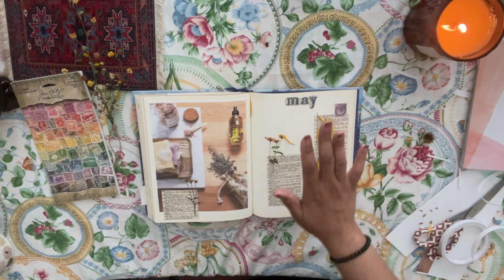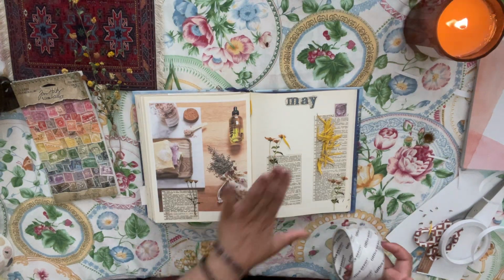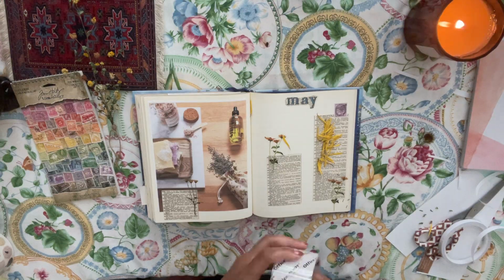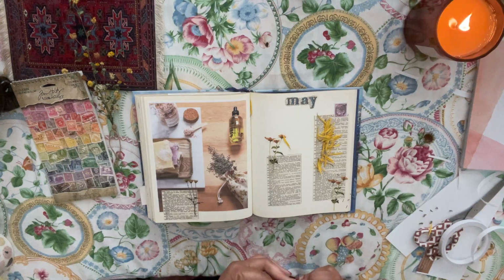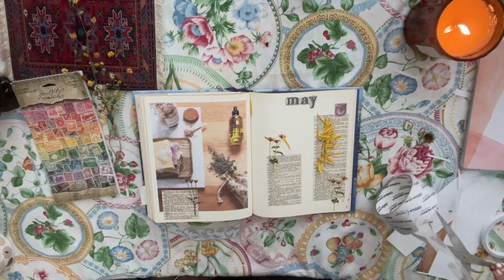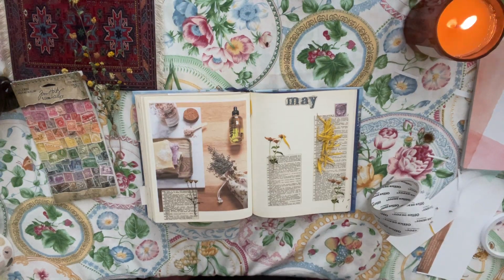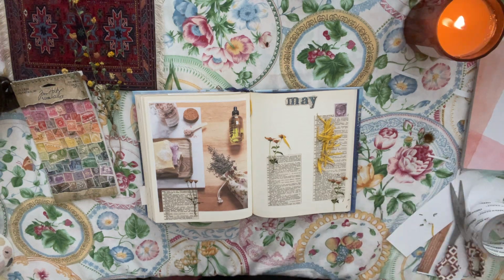Okay, now to keep my petals intact, I have here packing tape that I like to use. So I'm going to layer the packing tape over the petals to kind of keep them in place. And then I'm done with the spread. I like the way it looks. It's very simple, but I love how it turned out.